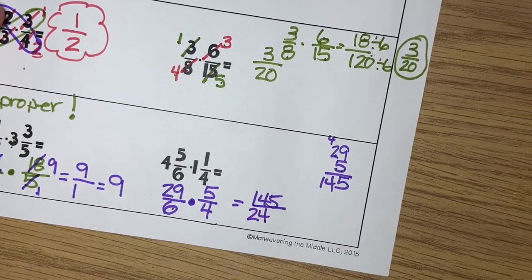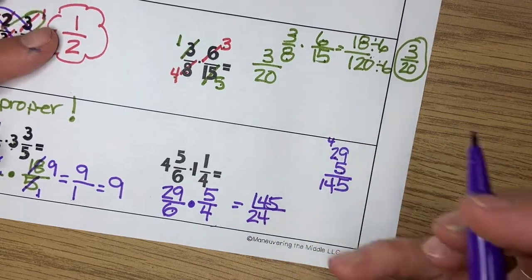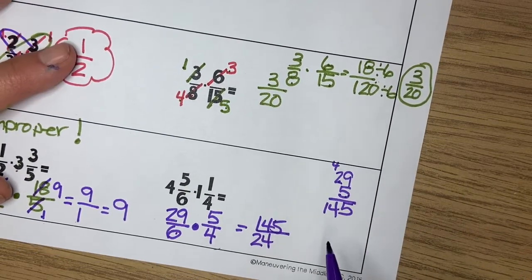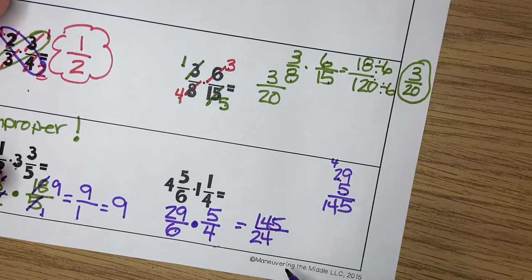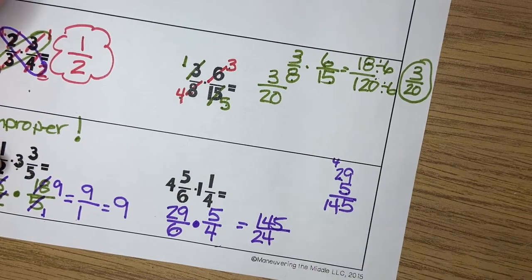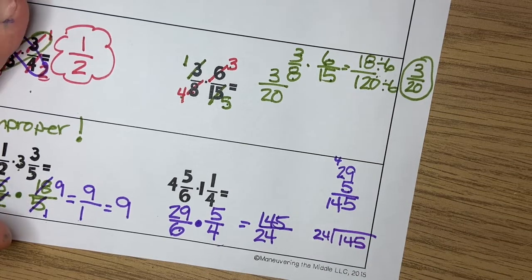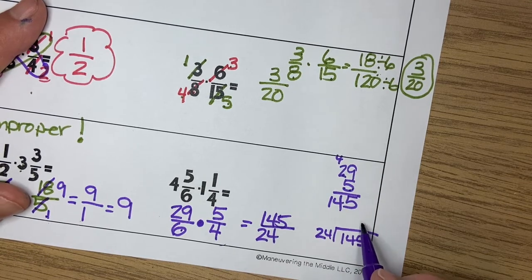Now, I got to put that back to a mixed number. So this one's kind of not the most fun problem to do. So I would have to divide it out. How many 24s would go into 145? So if I did this, think about how many quarters would go into 145. Okay, so there's 4 quarters in a dollar. So probably I'm looking at about 5. So let's try 5. I'm going to say that's about 25. So if I thought about how many quarters go into $1.45, I'd get about 5.